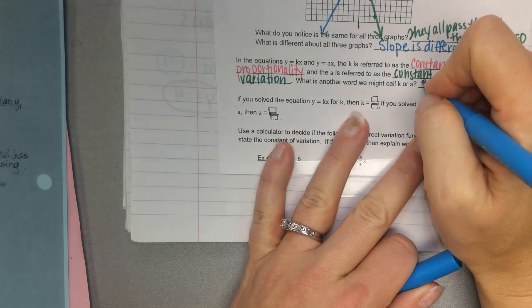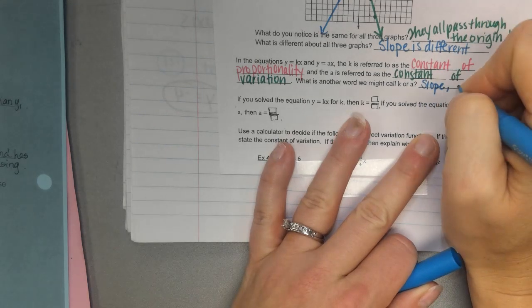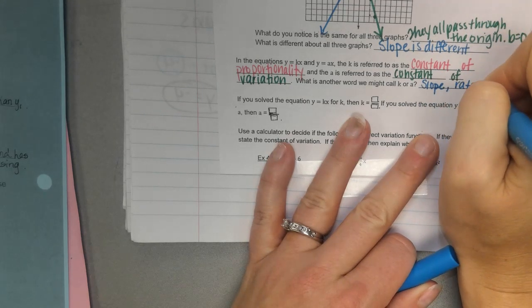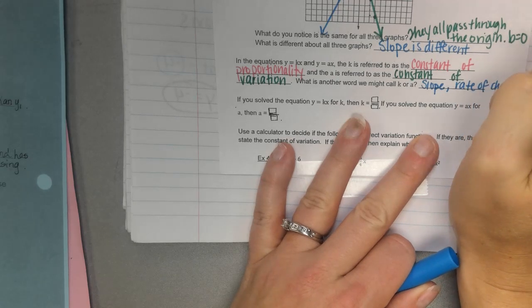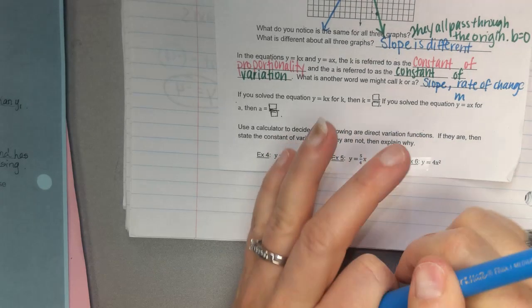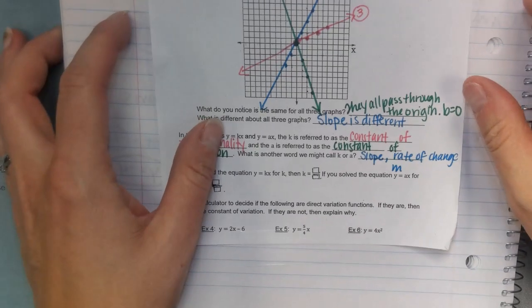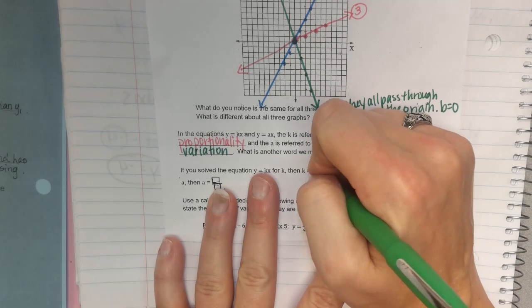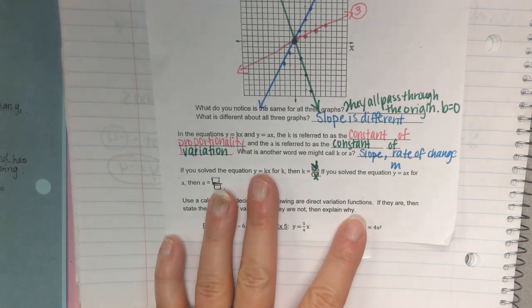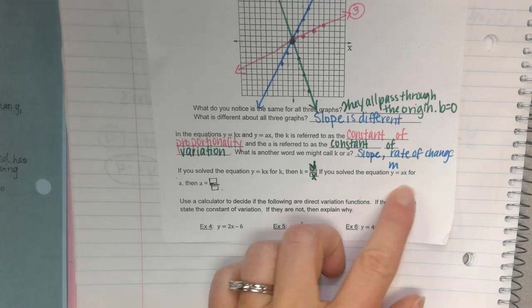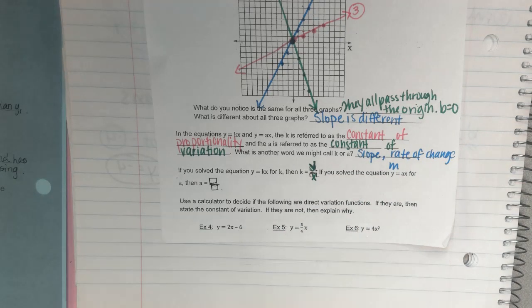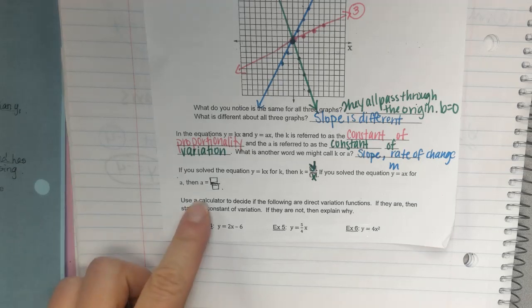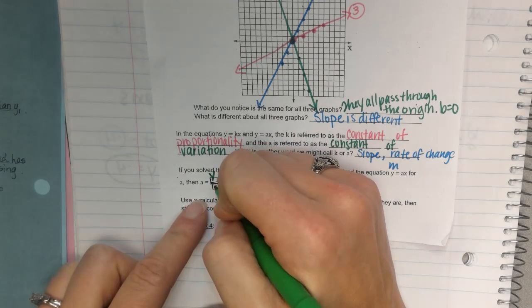We also might call it the rate of change or the m. All three of those things refer to the slope. So if you solve the equation y equals kx for k, then k equals y over x. If you solve the equation y equals ax for a, you would get a equals y over x.